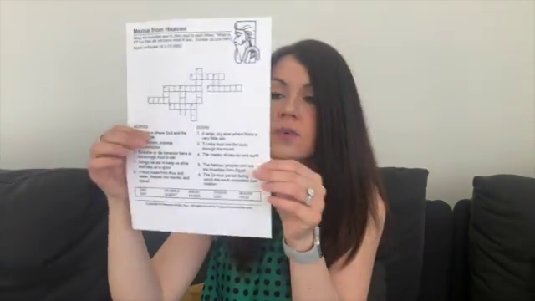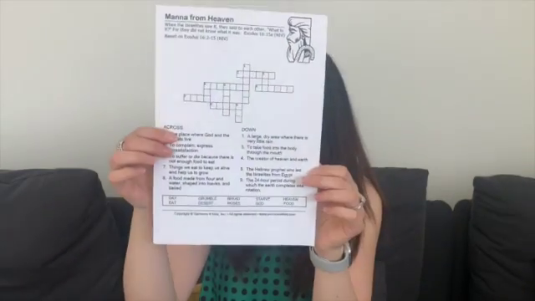The next activity then this morning is a crossword. So it's about manna from heaven. So it has some questions and then the words to put in the crossword are all down here. So you don't have to think of the words yourself, and then if you want to just put them in.